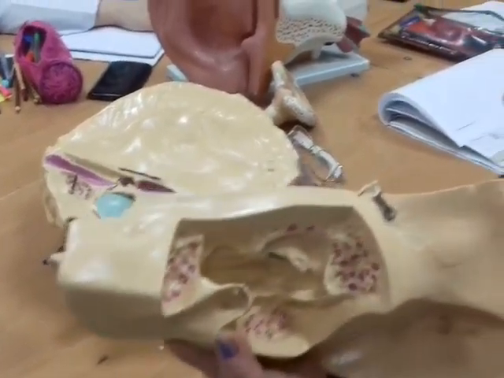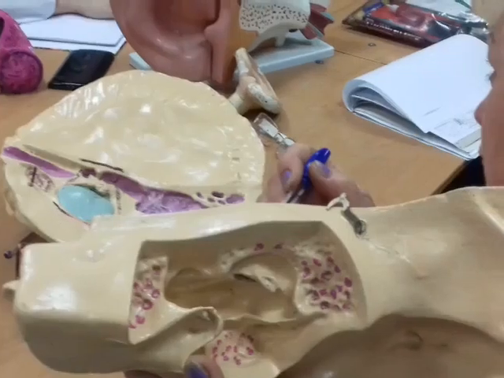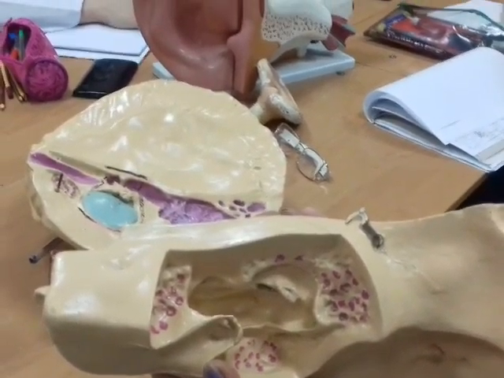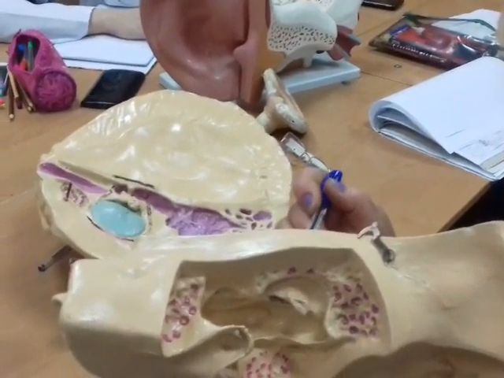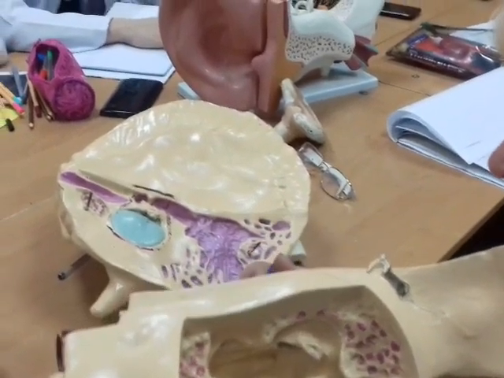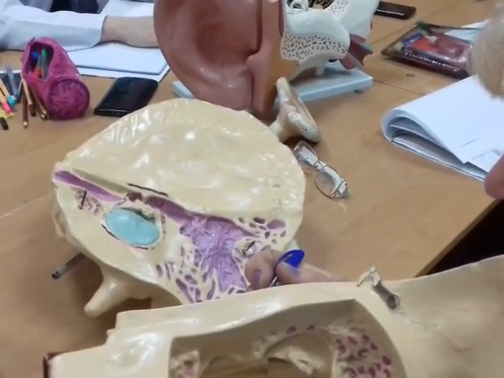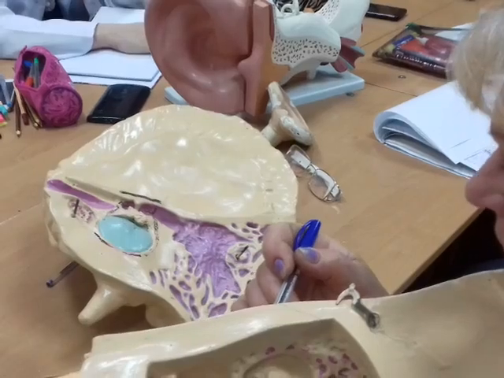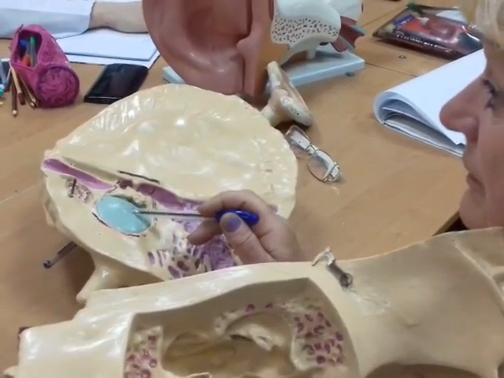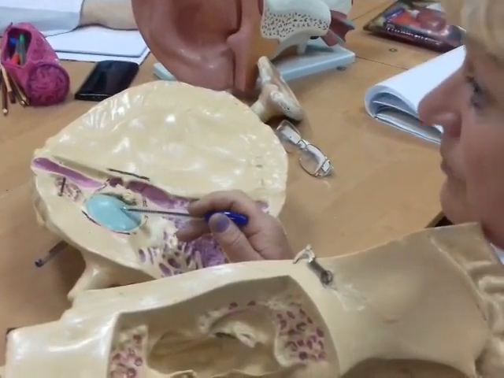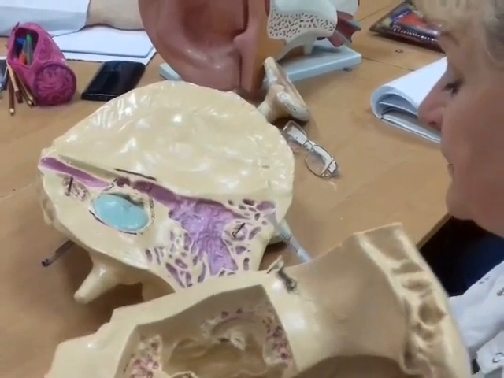I will repeat. Lower wall jugular, upper wall tegmental, posterior wall mastoid, anterior short lower wall carotid, medial wall labyrinthic, lateral wall tympanic, or membranous wall.